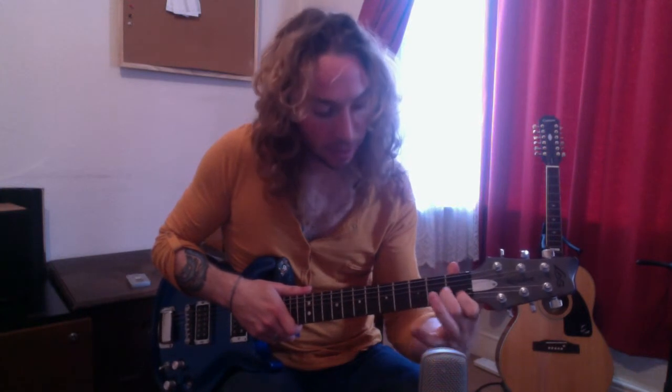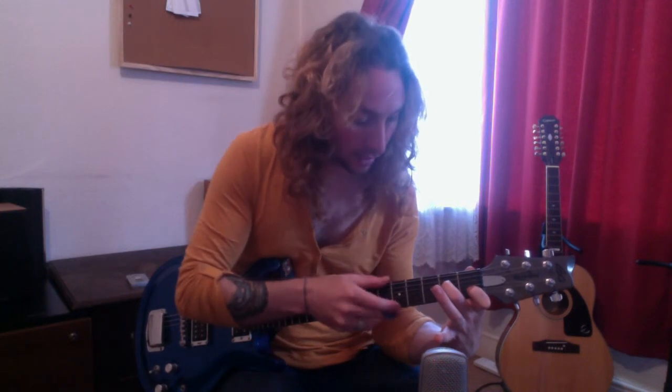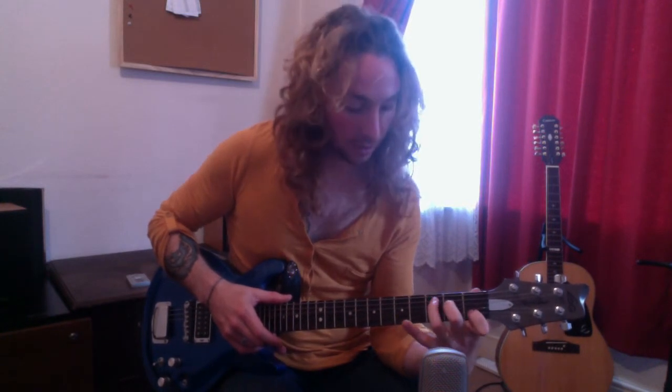Then we're going to take our next finger and we're going to jump over a string and we're going to jump into the next fret. So that's second finger, second fret on the D string. Then our third finger comes in on the third fret on the next string, which is the A string.